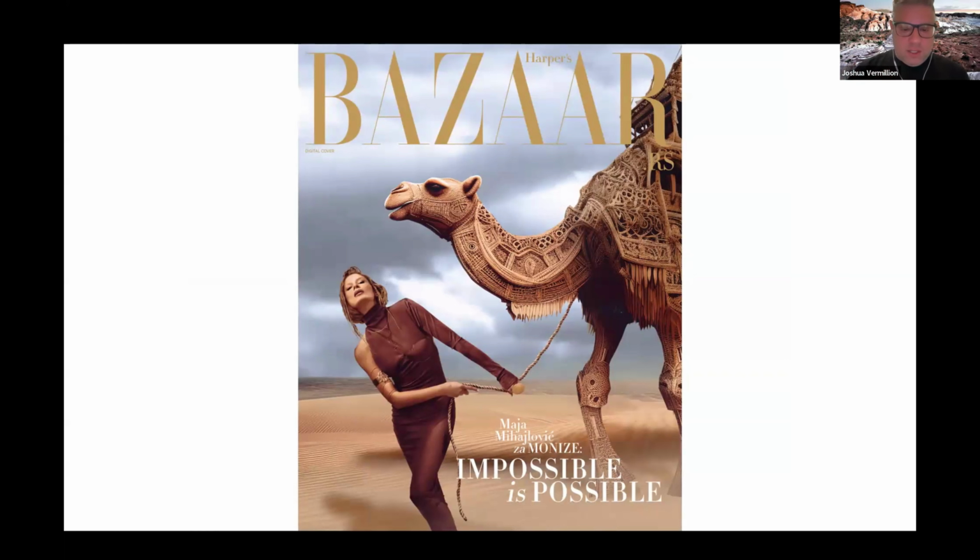So I will say that this is a real model. Her name is Maya. She's wearing real wardrobe, real accessories, jewelry. Her hair is prepared in a certain way. Everything else is generated, 100% generated with AI. The rope she's holding, the camel, the robotic wooden camel, the desert scene, the sky, etc.